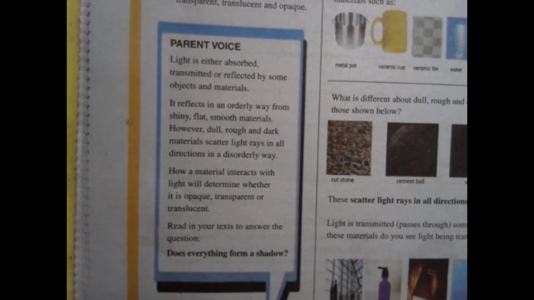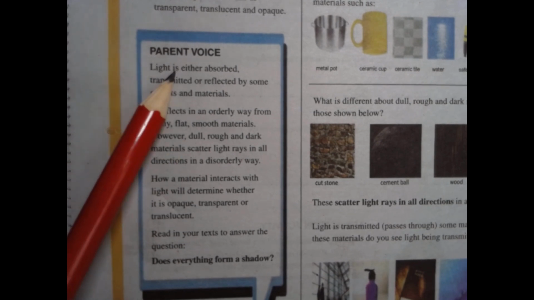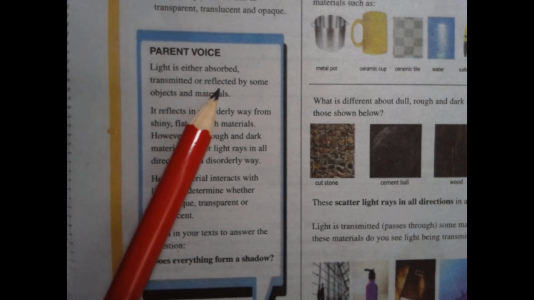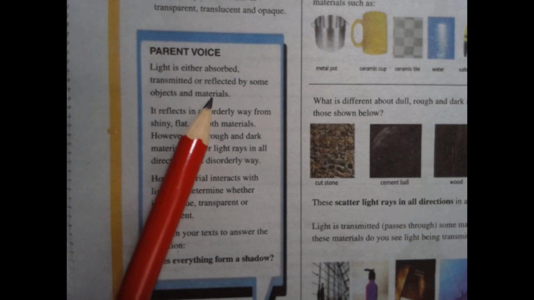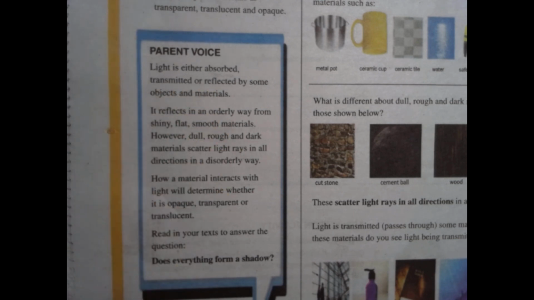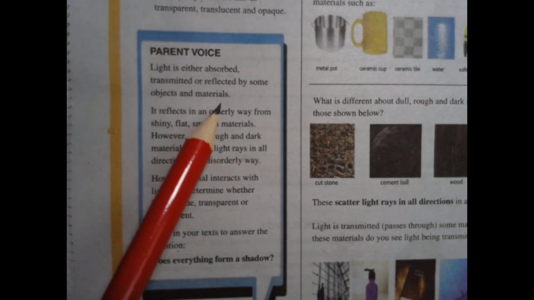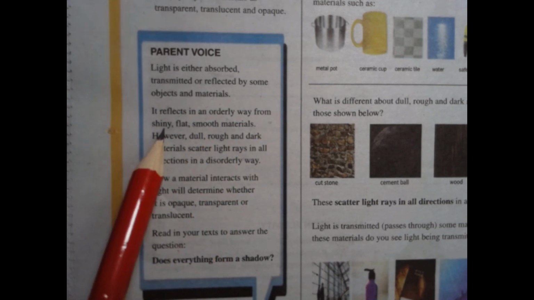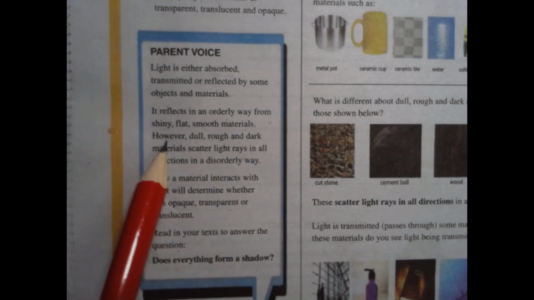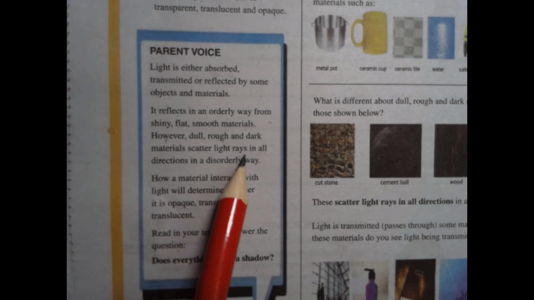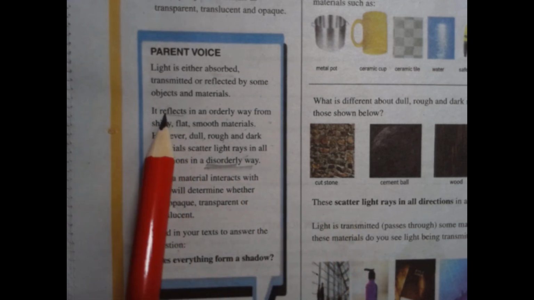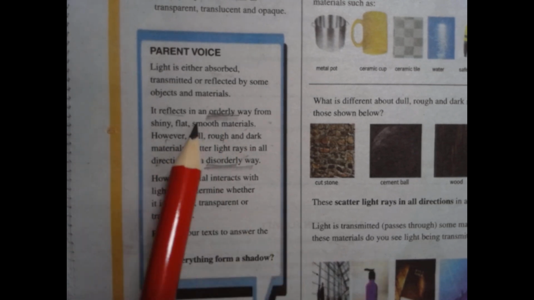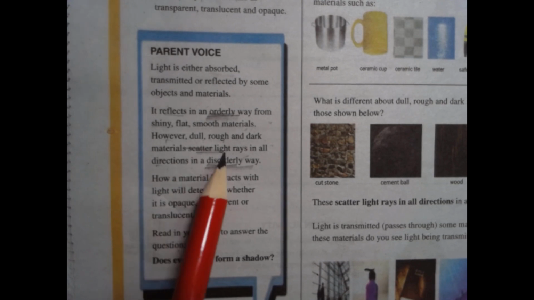Let's go with this. It says here, light is either absorbed, transmitted, or reflected by some objects and materials. It is reflected in an orderly way from shiny, flat, smooth materials. However, dull, rough, and dark materials scatter light rays in all directions in a disorderly way. So here, when it reflects, it's orderly, okay? And this is when we're dealing with smooth, flat, shiny material. But when it is dull and rough and dark, it scatters the light in a disorderly way.